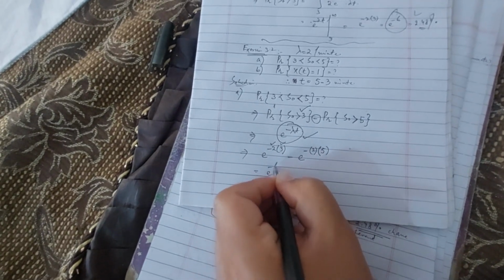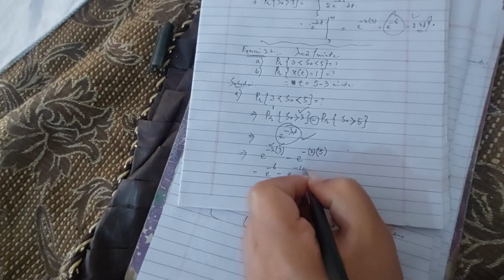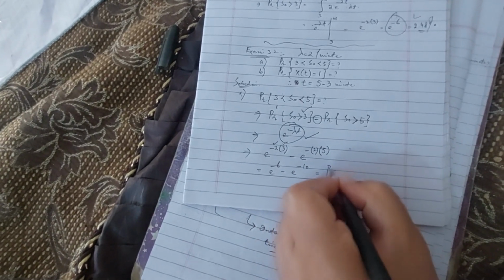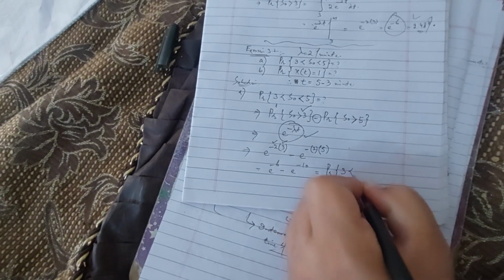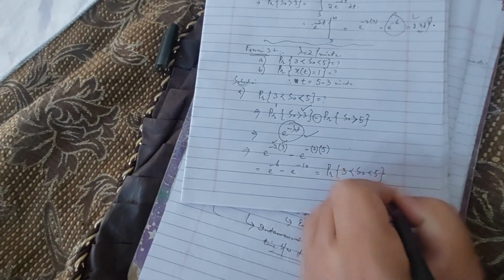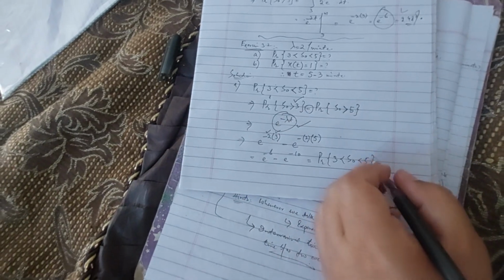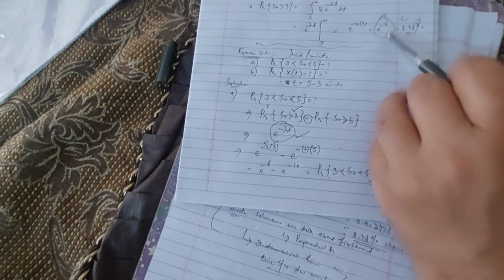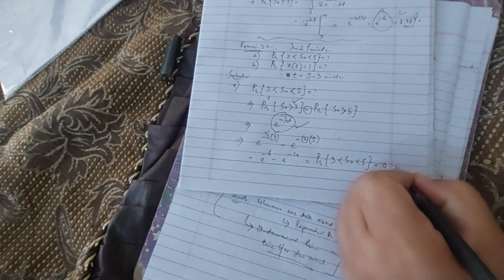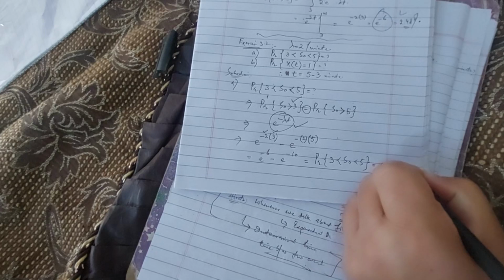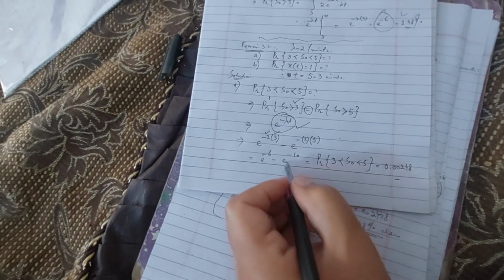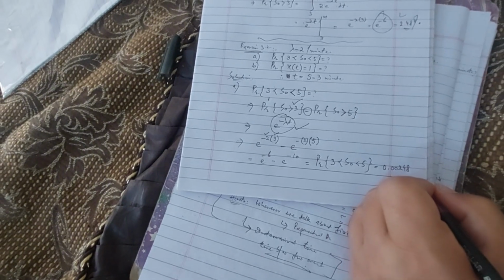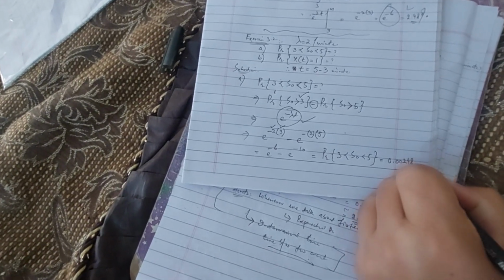So e raised to the power minus 6 minus e raised to the power minus 10. This is the probability that the sojourn time is between 3 and 5 minutes. We already know e raised to the power minus 6 is 0.00248, minus e raised to the power minus 10, which gives us 0.000045.